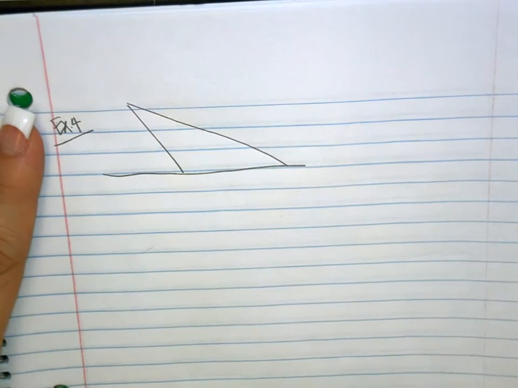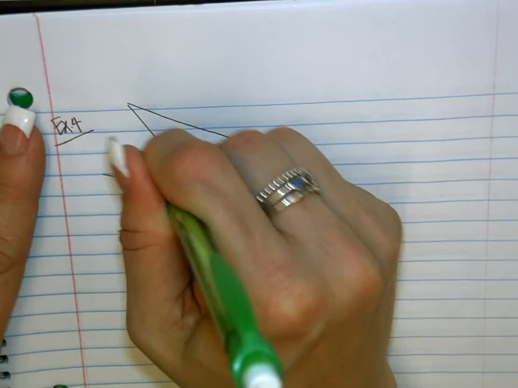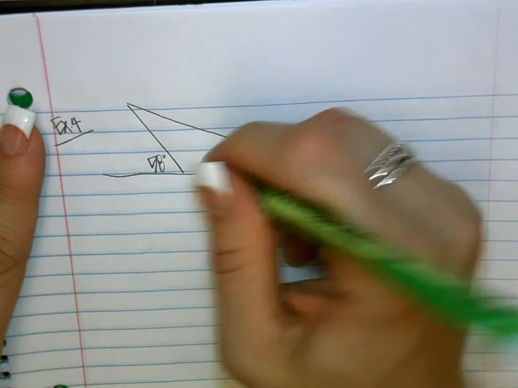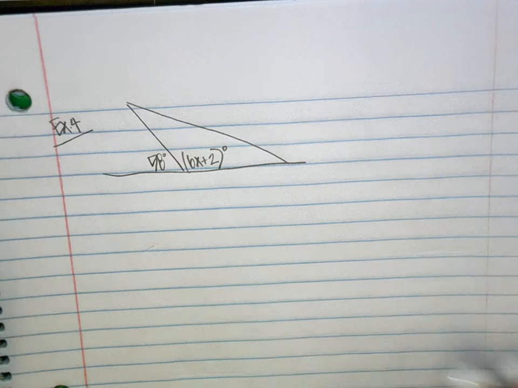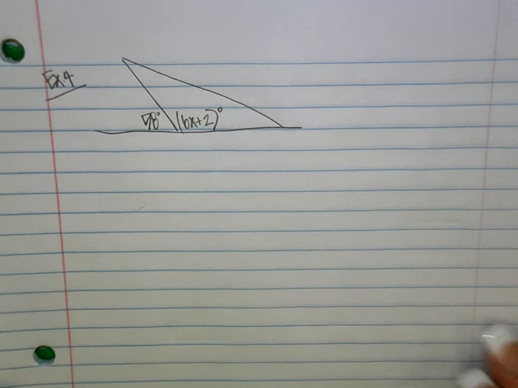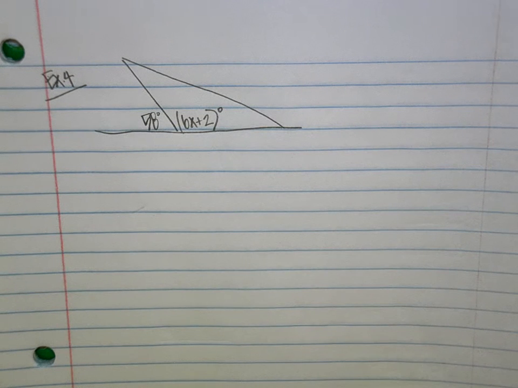Okay, and if I tell you this is 58 degrees and inside the triangle is 6x plus 2 degrees. 6x plus 2 degrees is on the inside of that angle. First things first, what kind of angle relationship am I looking at? Complementary or supplementary?